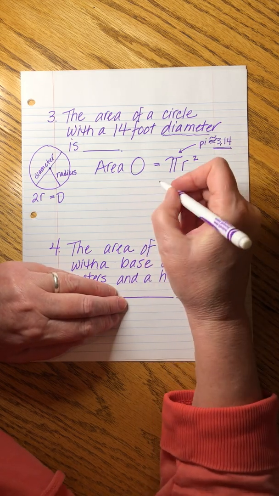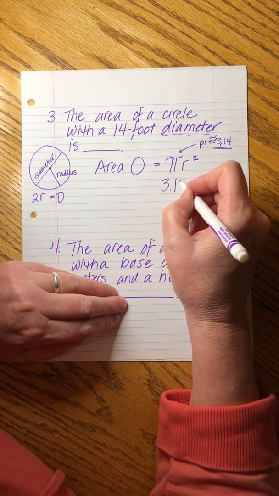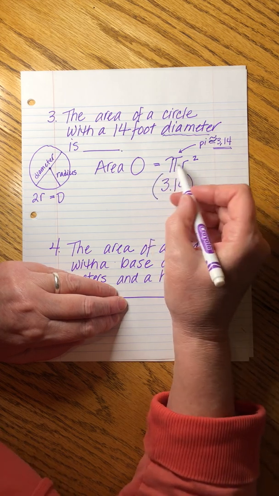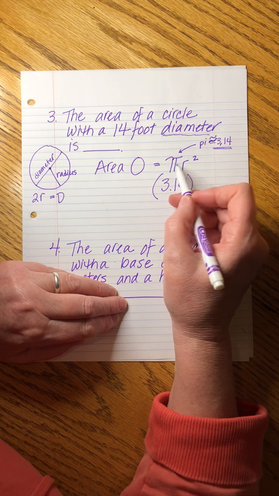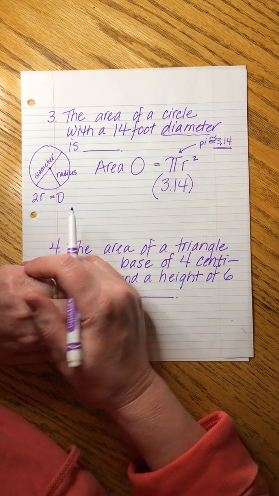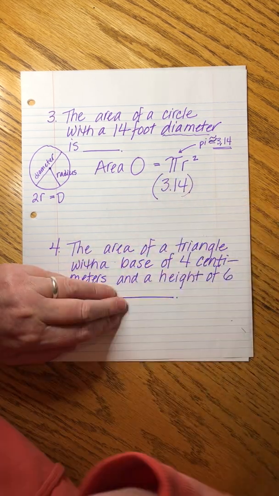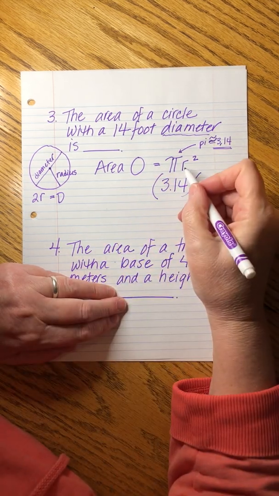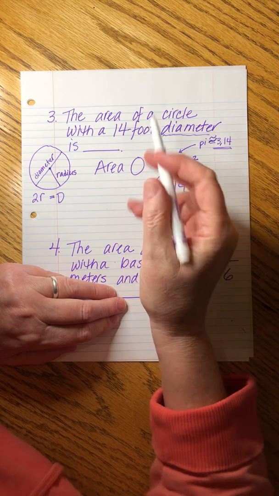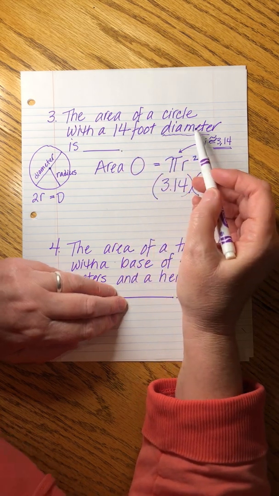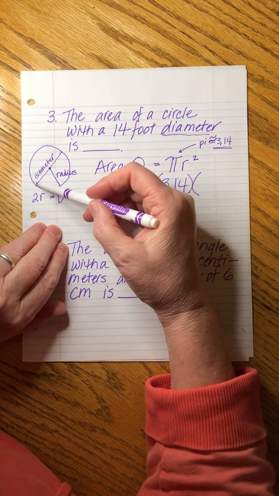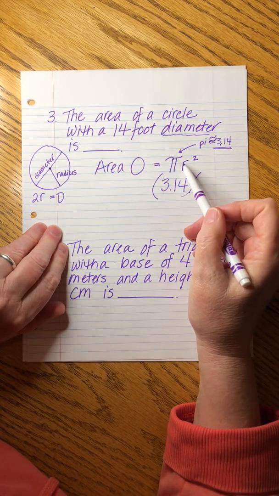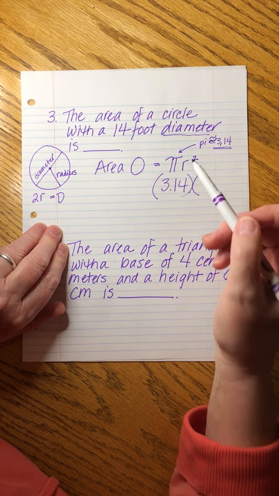So what we have to do is multiply 3.14, and I'm going to show the multiplication this time. This implies multiplication. When we bump two symbols up against each other like that, we're multiplying. We can also use parentheses to show multiplication. Now I need to know what the radius is of this circle that we're talking about. Well, this says it has a 14-foot diameter. So it's all the way across is 14 feet. But I don't want the diameter, I want the radius. So how am I going to find the radius?